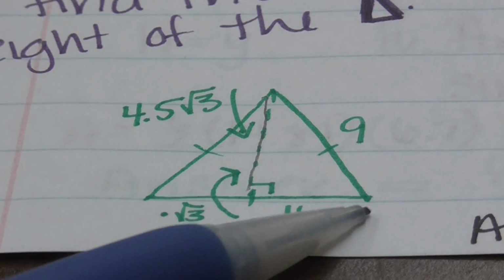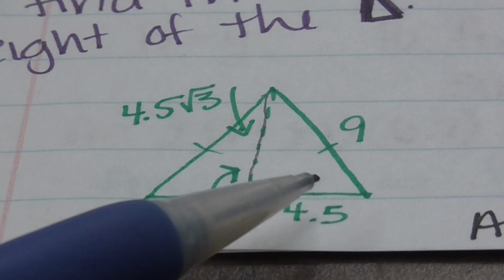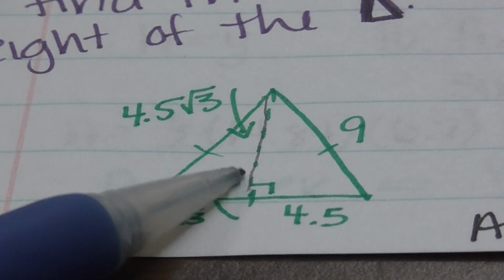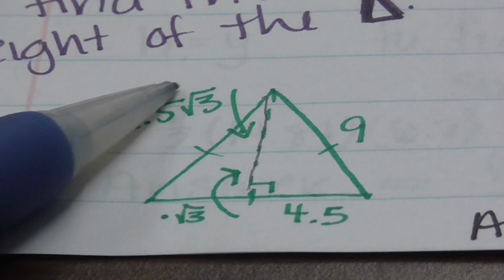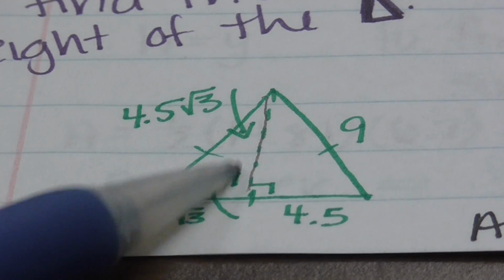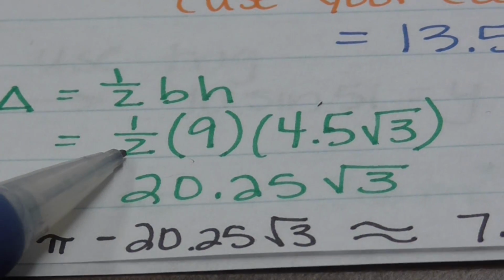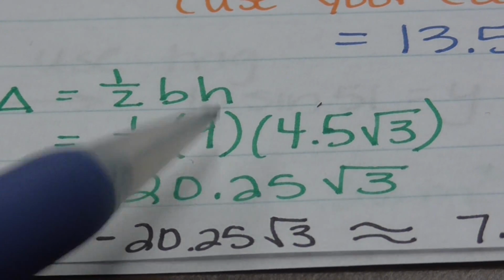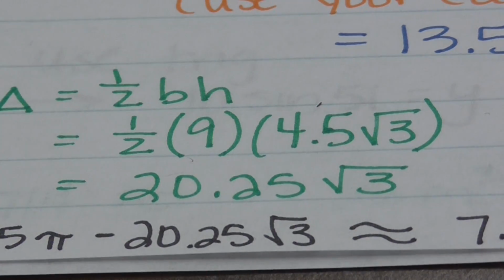To go from hypotenuse to short side, I divide by 2. To take my short side to long side, I multiply by the square root of 3. So 4.5 square roots of 3 works out to be the height of this triangle. When I plug it back in, I've got my 1/2, base of 9, and height of 4.5 square roots of 3.